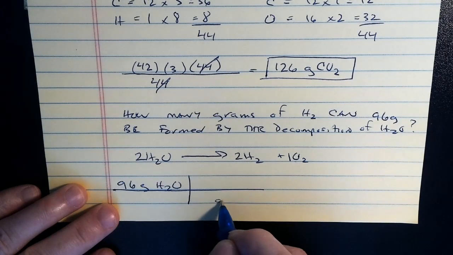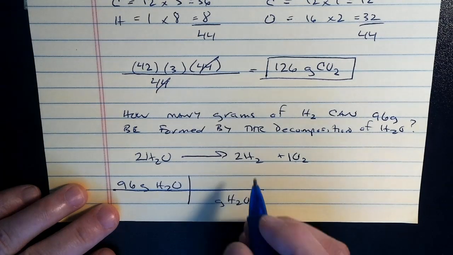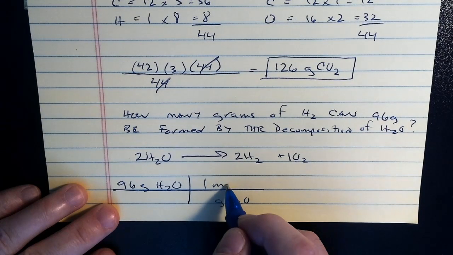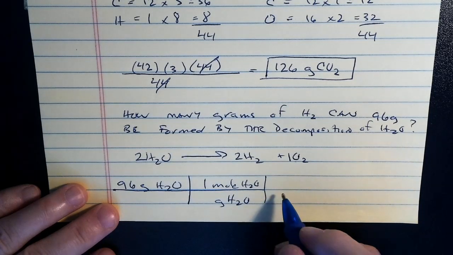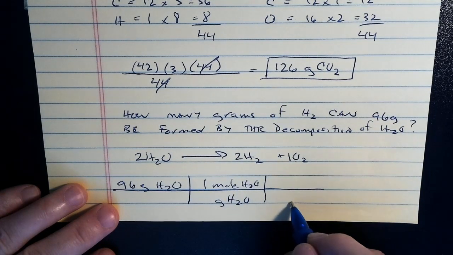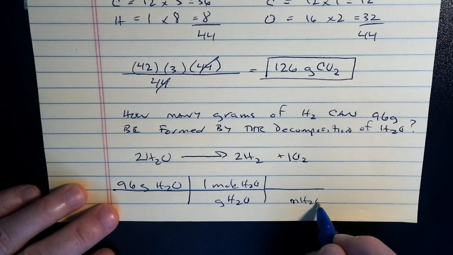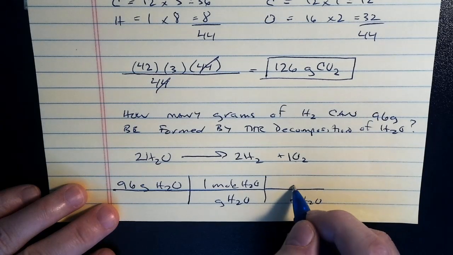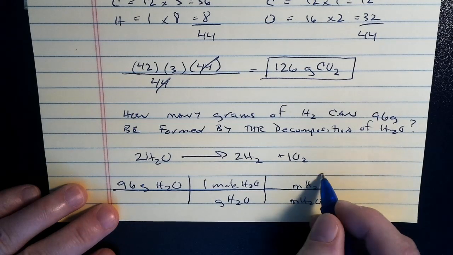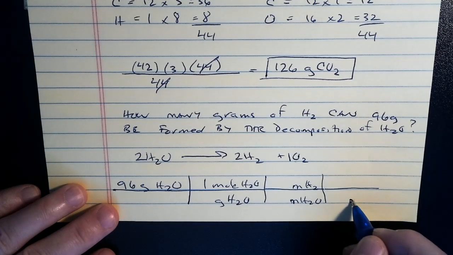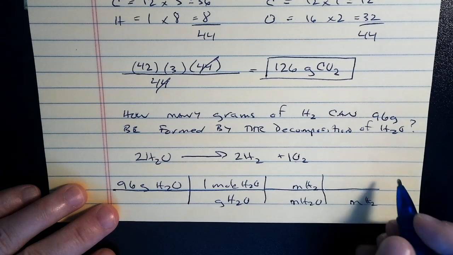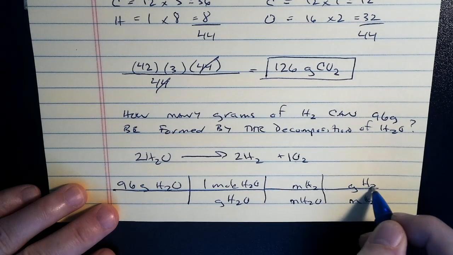and you're going to have grams of water on the bottom equal to 1 mole of H2O, and then you go moles to moles, so moles of H2O to moles of hydrogen gas. Then lastly, you're going to have moles of H2 to 2 grams of H2.